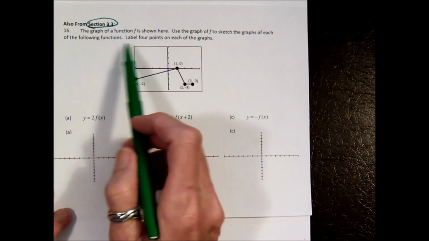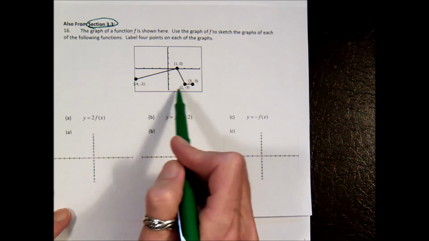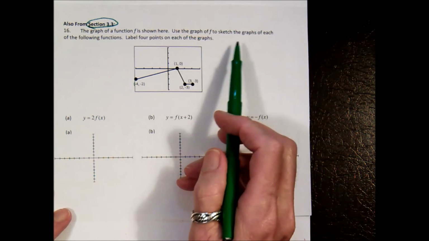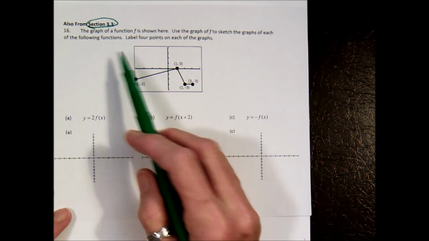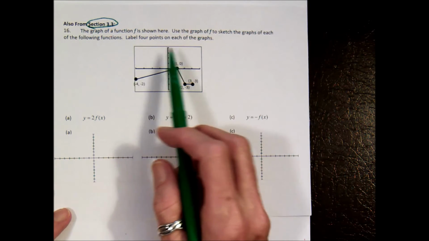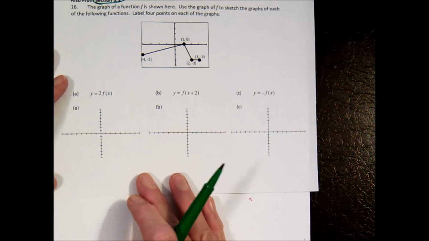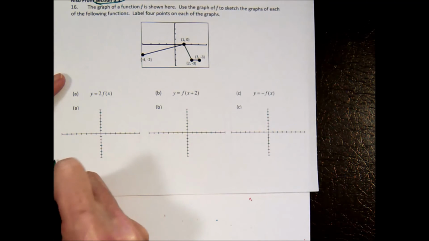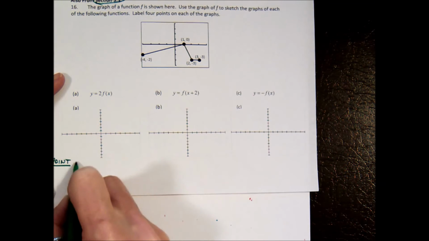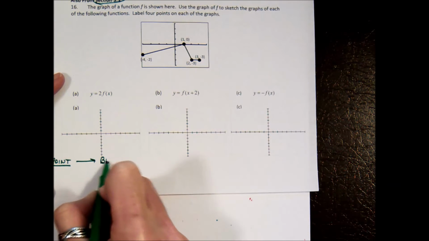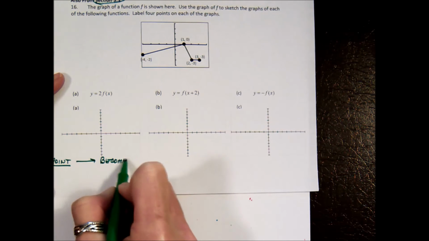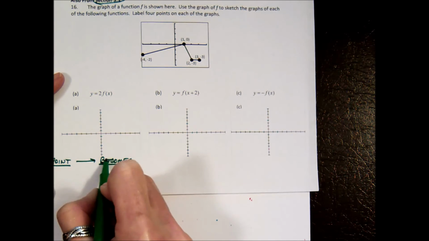So it says the graph of a function f is shown here, labeled with 4 points. Use the graph of f to sketch the graphs of each of the following functions. Label 4 points on each of the graphs. And the way that I showed you to do this, let me move it up a little bit, is to write the point that we start with, and then we're going to write what it becomes. You probably remember this from the topic notes.